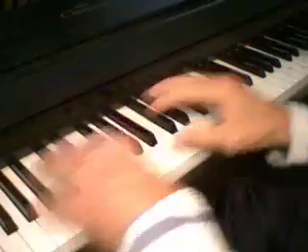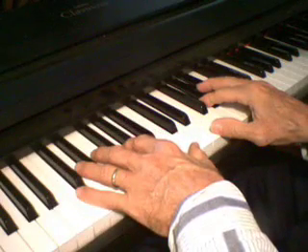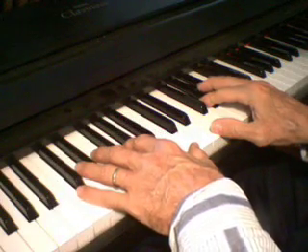Next lesson, we're going to look at ways to combine those 3 forms differently.